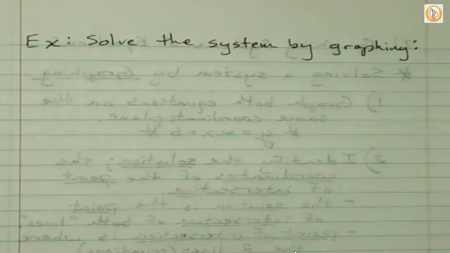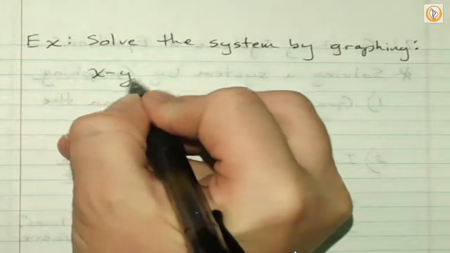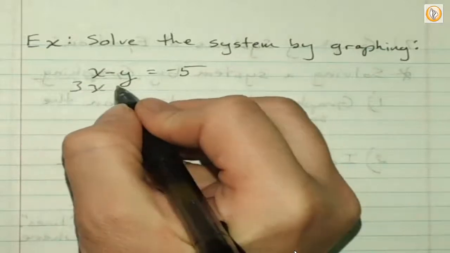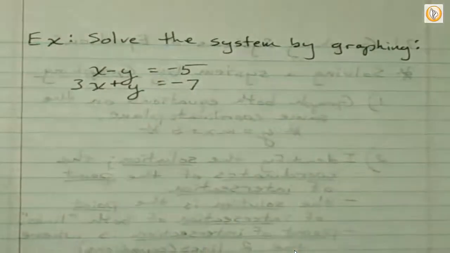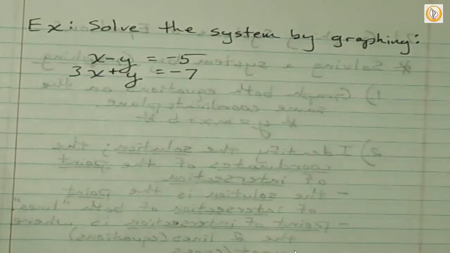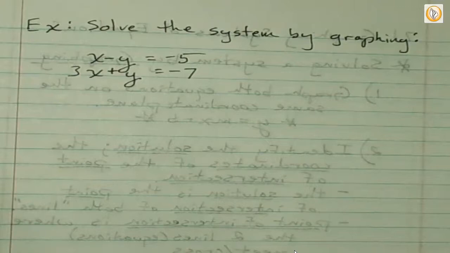Okay, let's say you have x minus y equals -5 and 3x plus y equals -7. Write this down, Franz. x minus y equals -5 and 3x plus y equals -7. Okay, so those are your two equations that they gave you. And they want you to solve the system by graphing. What is the system? Well, we're going to find that out.